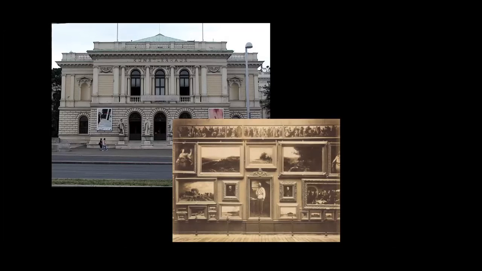And he starts exhibiting from the early 1880s at the Vienna Künstlerhaus, which we see here. It still exists. The annual exhibitions were the equivalent of the Salon in Paris and the Royal Academy Summer Exhibition in London. And it was the main exhibiting body in Vienna, of course, until the Secession was set up in 1897.